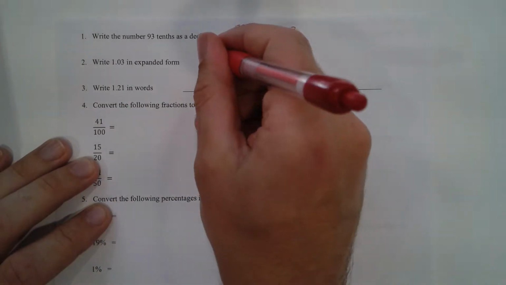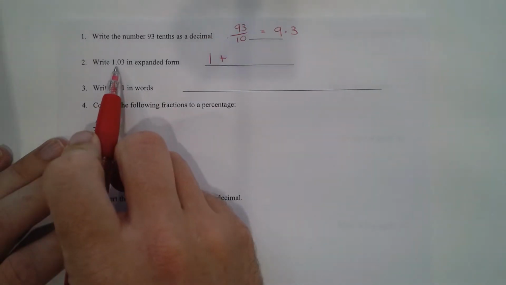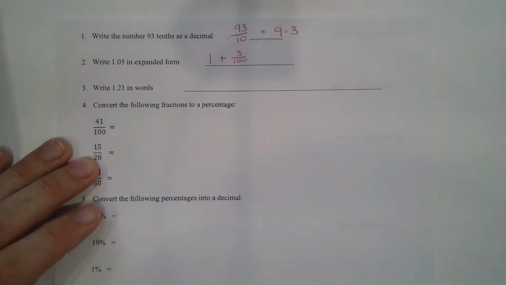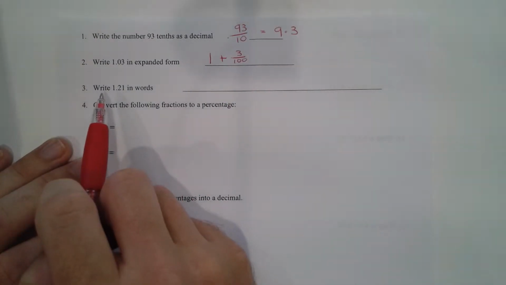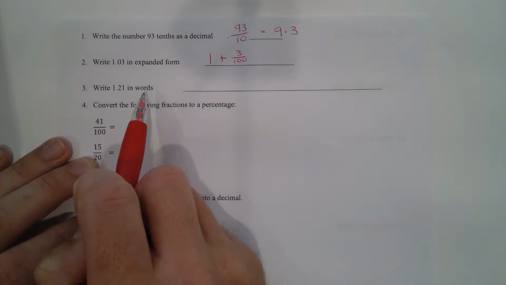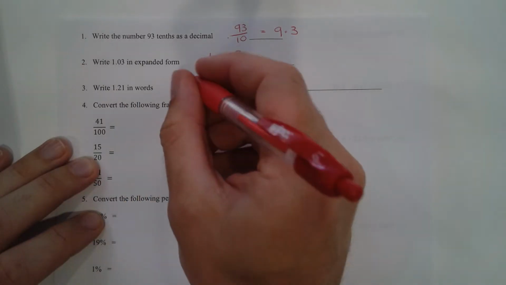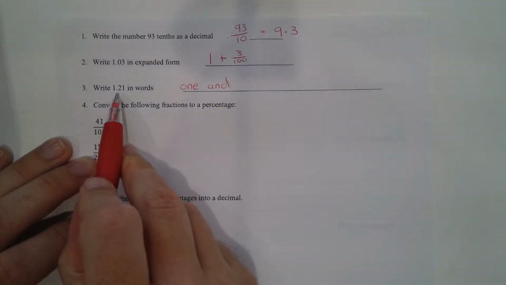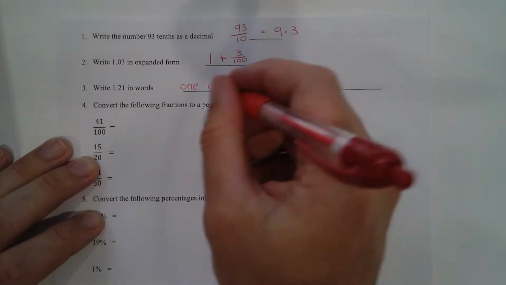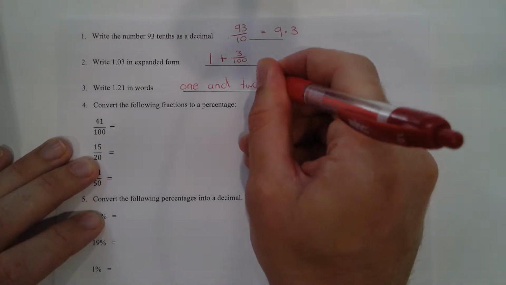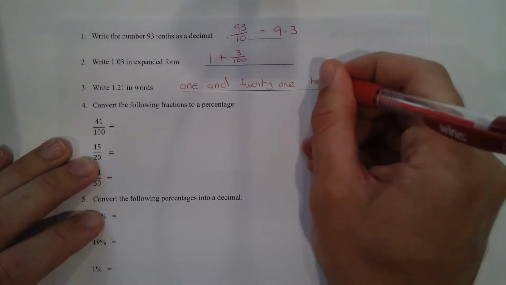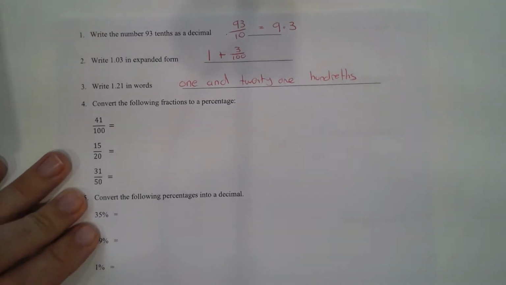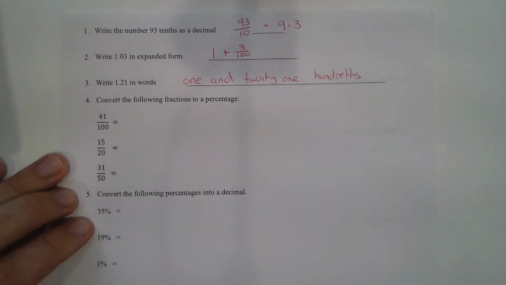So we have a 1, we have no tenths and 3 hundredths, so it looks like 1 plus 3 hundredths. Write 1.21 in words. So what we're going to write here is we've got the number 1 and, well, we could do 2 tenths 1 hundredth, but it's easier to say 1 and 21 hundredths. There. Number 4, convert the following fractions to a percentage.